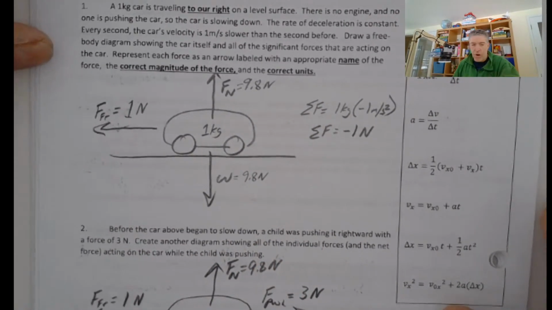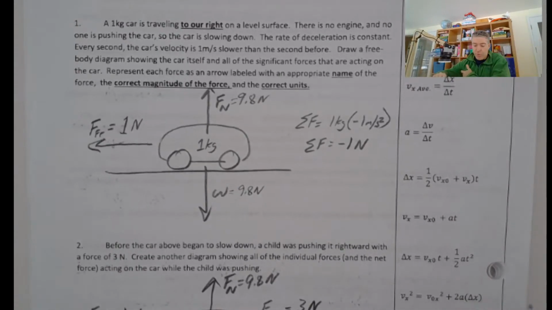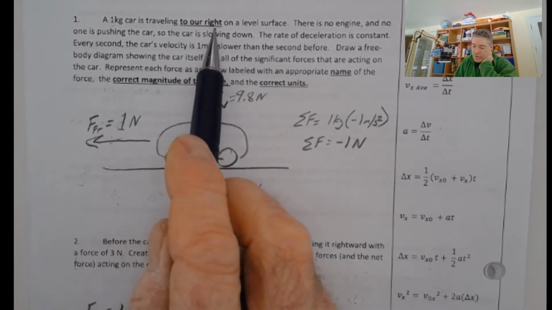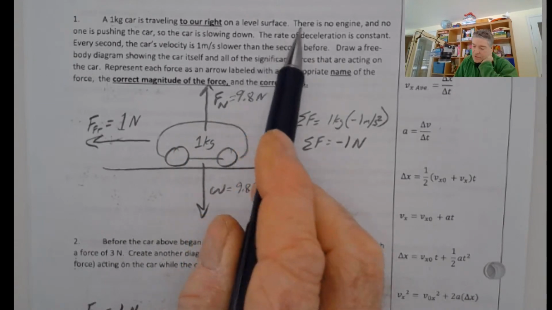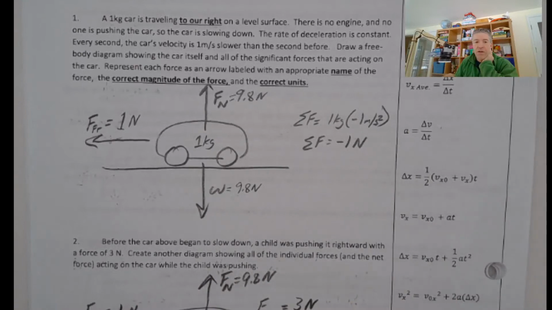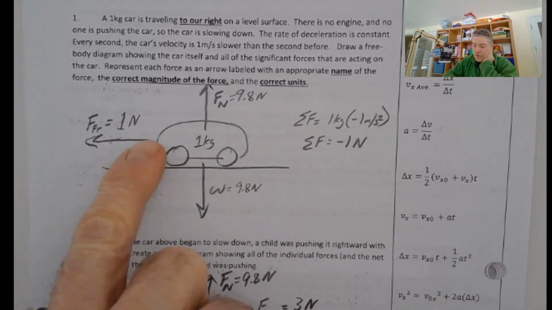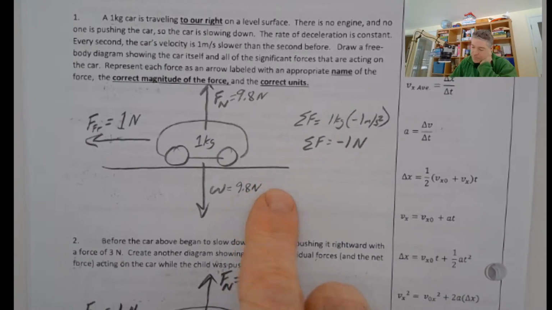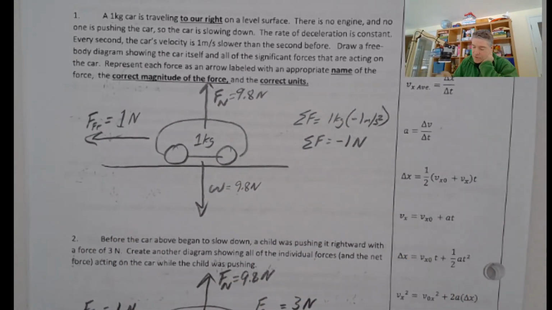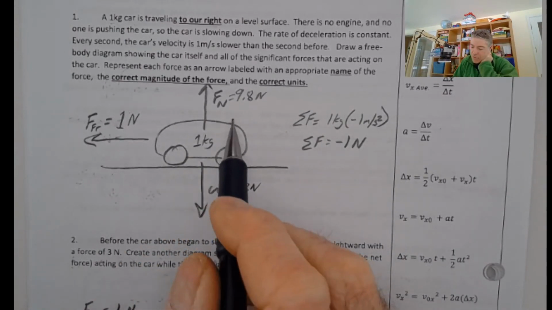It's just giving you practice drawing a diagram with forces and net force, and applying different ways to arrive at net force and find individual forces. I've got a 1 kilogram car traveling to the right on a level surface. No engine, no one's pushing, it's slowing down. So it's going that way, but getting slower. Draw a free body. It's not really a free body diagram, technically. Just a diagram with forces and net force.